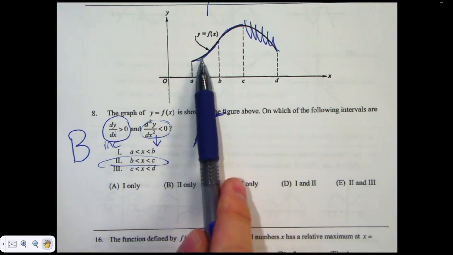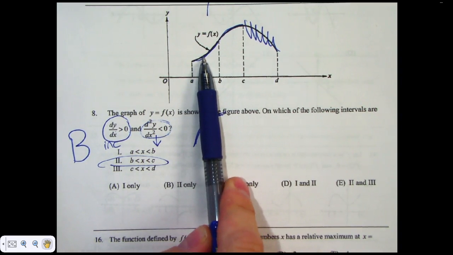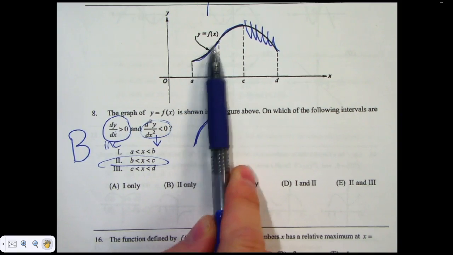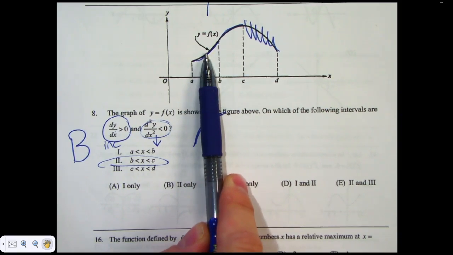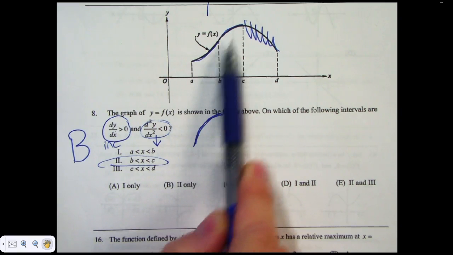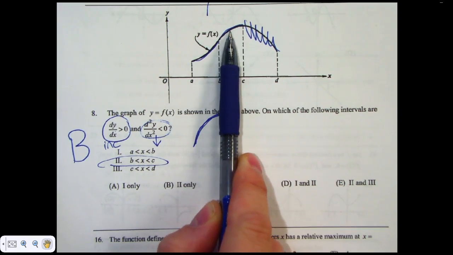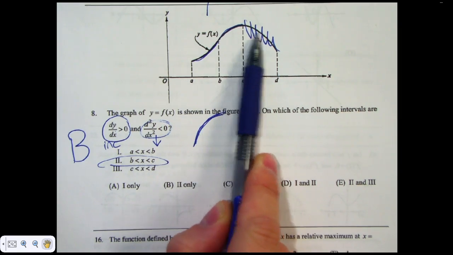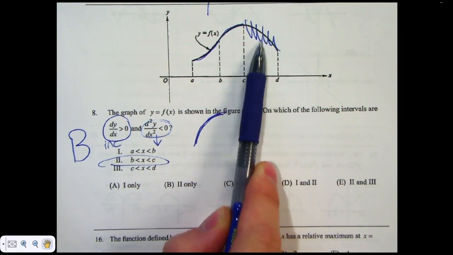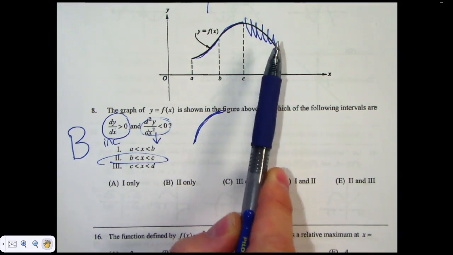So let's look at these sections. Between A and B, is the derivative positive or negative? This section here, derivative positive or negative? Positive, how do we know? It's going up. Second derivative positive or negative? Positive, how do we know? So it's concave up. Here, first derivative, positive, second derivative, negative. Here, first derivative, negative, and now we're going down, second derivative, negative, because we're still in the concave down portion.